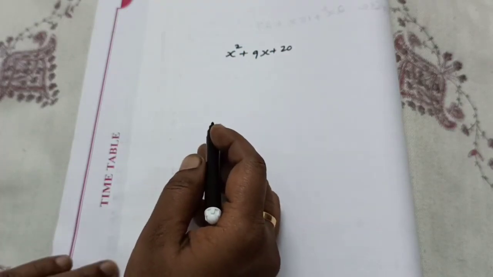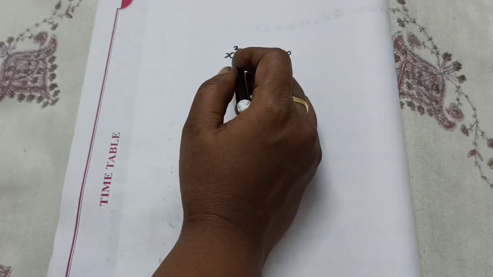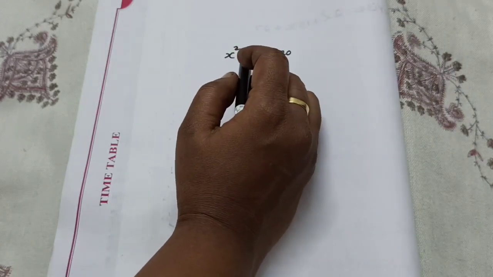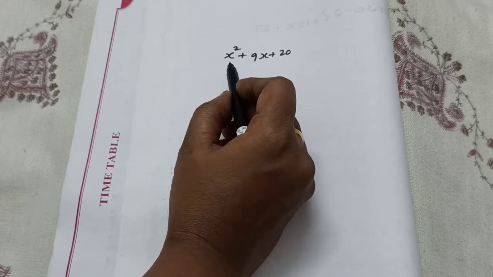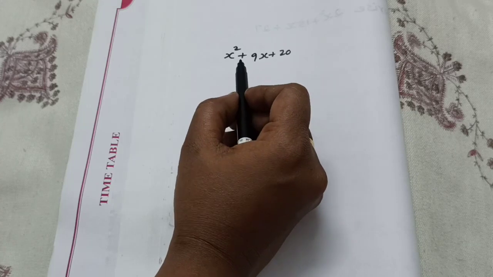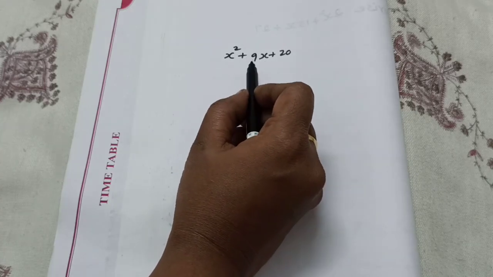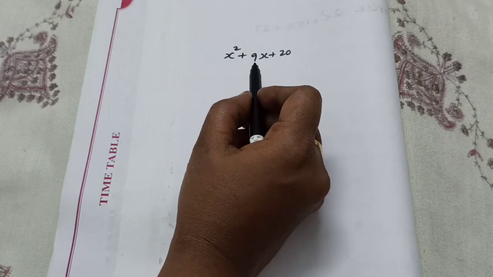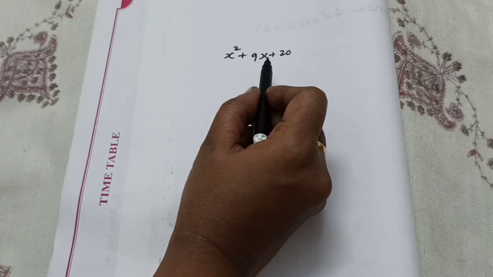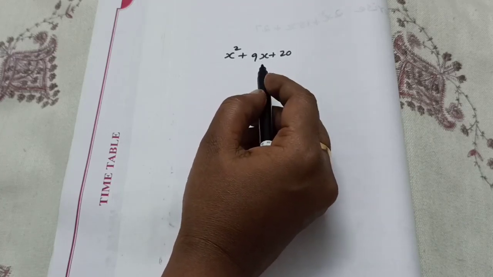From this one we have to find out the two factors. Since it is x square, how many factors does it have? 2 factors. Suppose x cube, then the polynomial has 3 factors. Since it is x square, we will get 2 factors. How can we factorize this one? How can we find it?